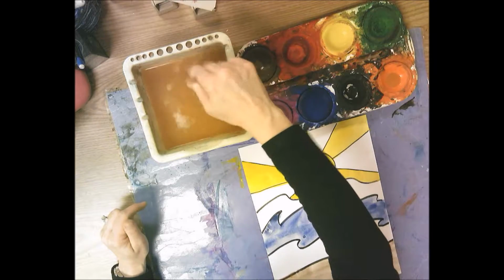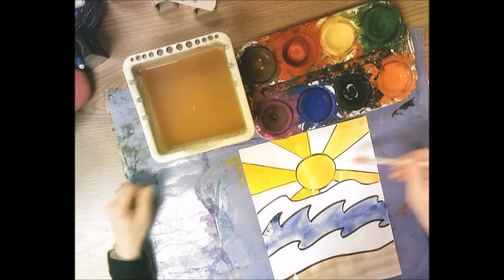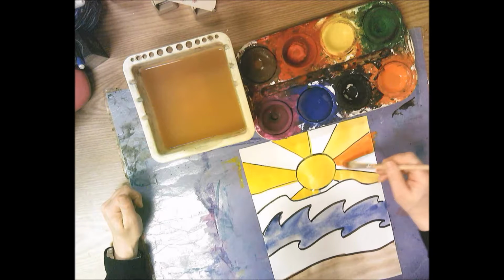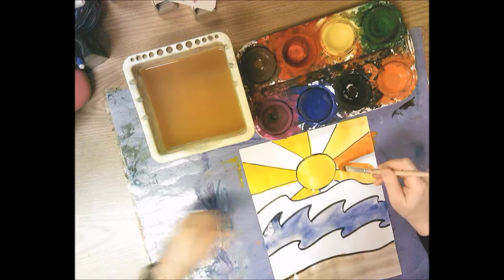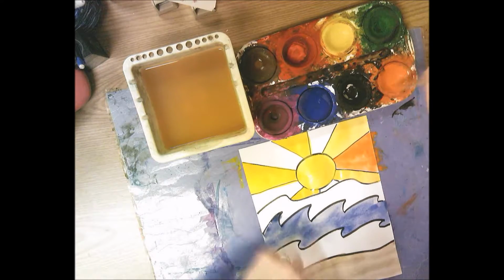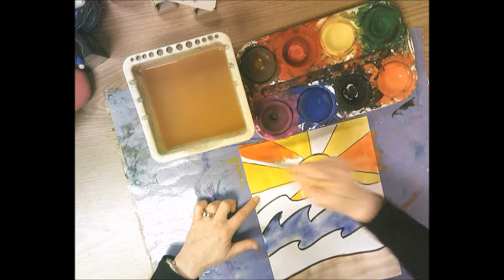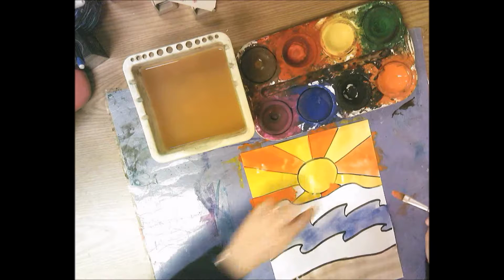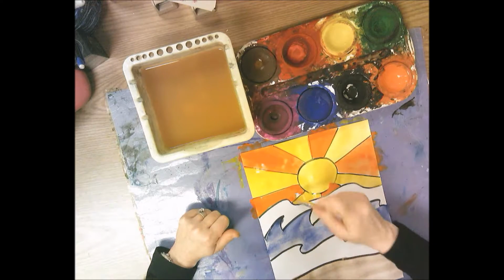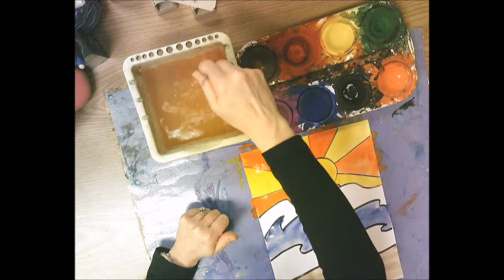So now I'm going to go back and work on the orange rays of my sun. If I had painted this orange right next to my yellow, it might have run and bled and mixed. But since I gave the yellow a little bit of time to dry by painting some other spaces, now it shouldn't bleed and run into each other. Okay, my yellow was a little wet there, so the orange is kind of running into the sun a little bit, but that's okay.